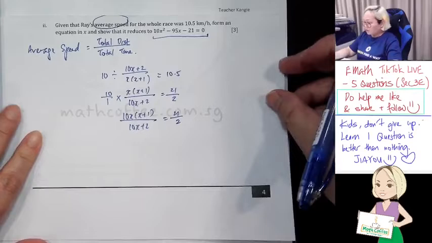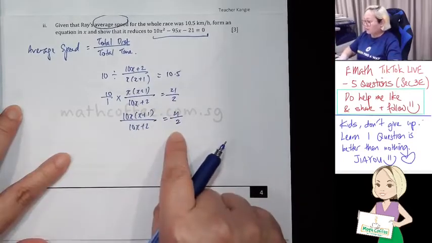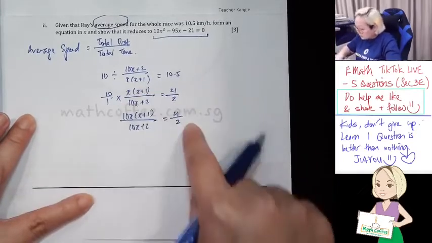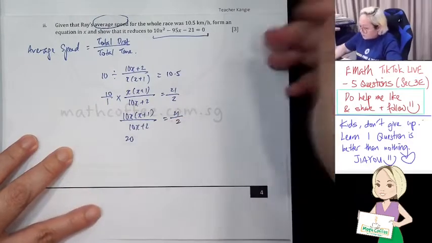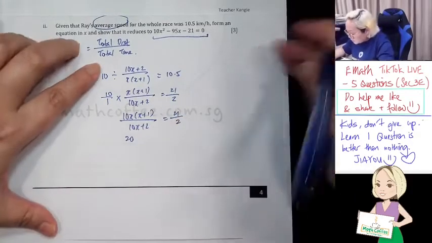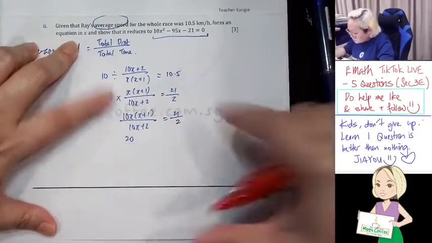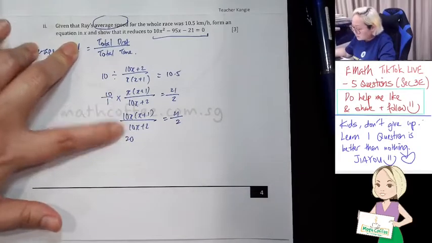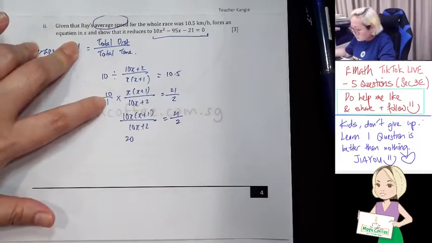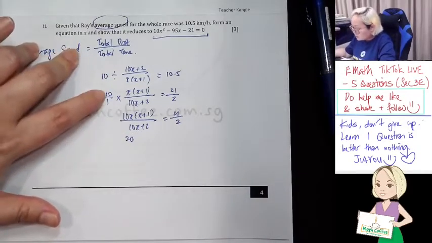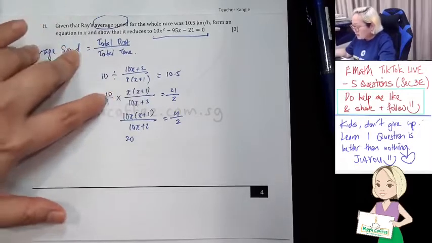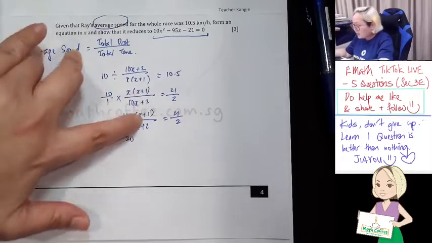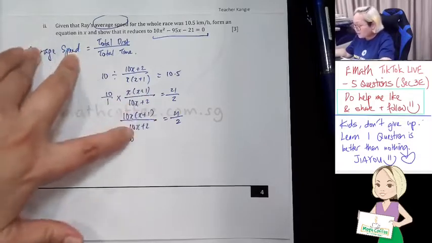Okay, let's continue. So now both sides are single fractions already, right? Happily cross multiply. So it will be 2 times this, I straight away put 20. Explain the last. You mean how from here to here, is it? From here to here. So actually it's because it's 10 multiplied by this. So I just put 10 times x, 10 times x is 10x. Then bracket x plus 1 over 10x plus 2.